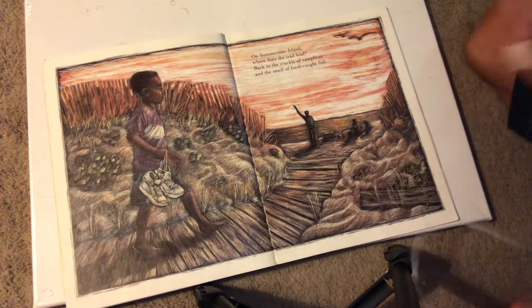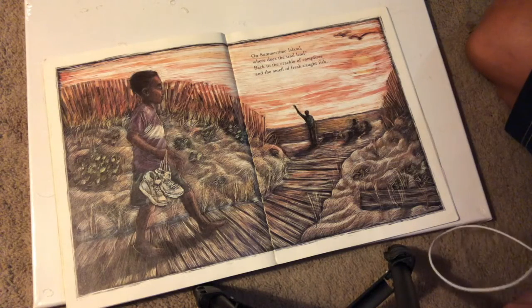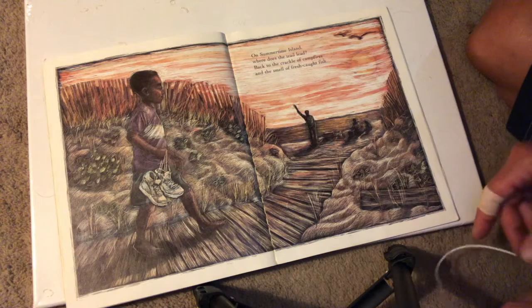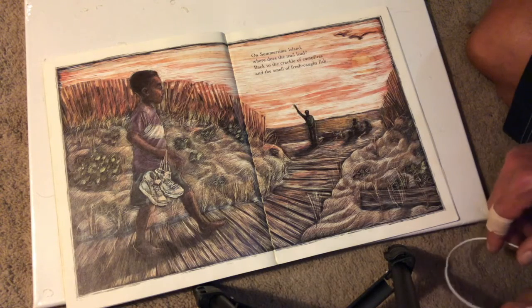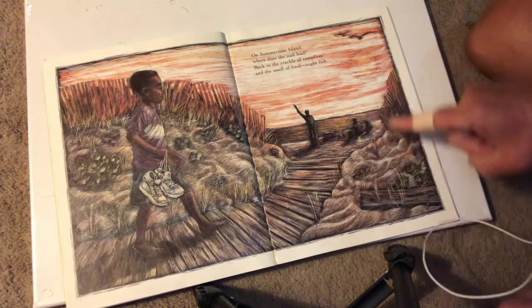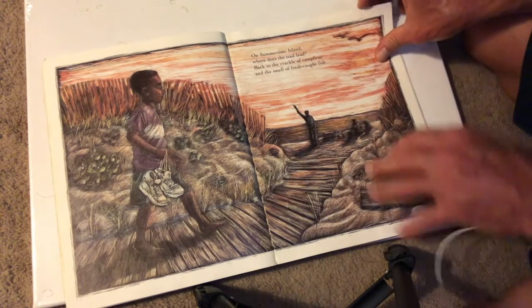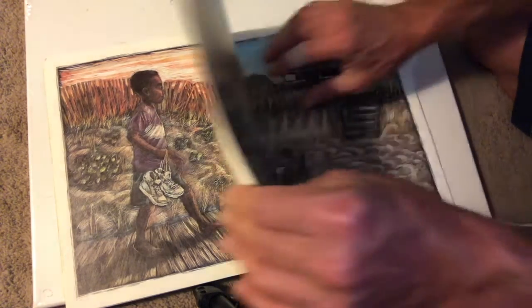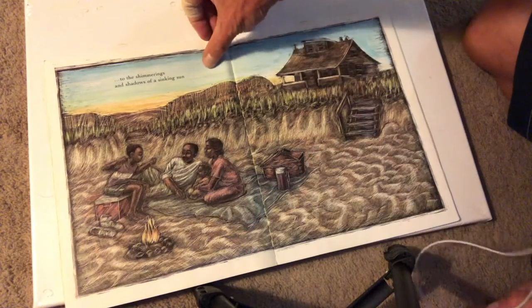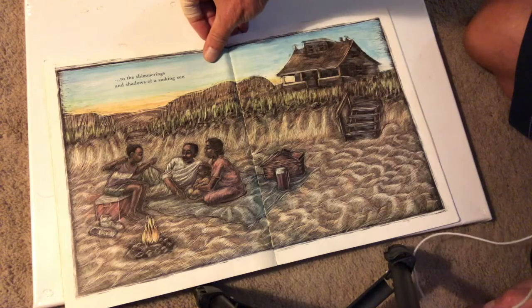On Summertime Island, where does the trail lead? Back to the crackle of campfires and the smell of fresh caught fish. It looks like the trail is leading him right back to his family. To the shimmerings and shadows of a sinking sun.